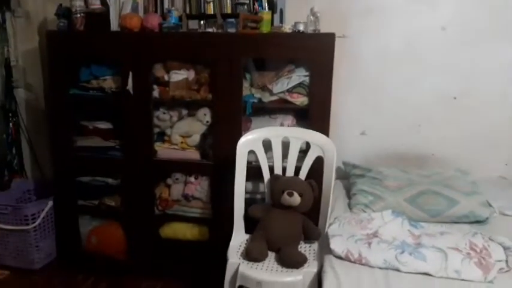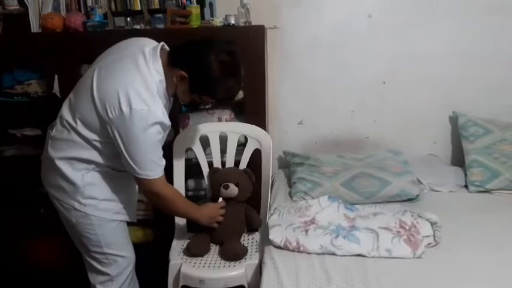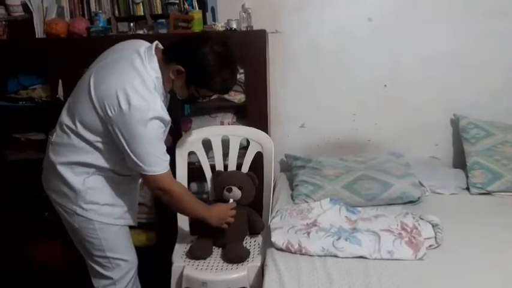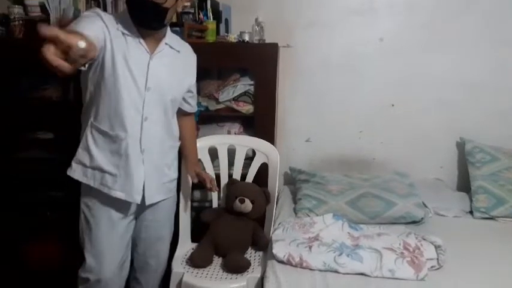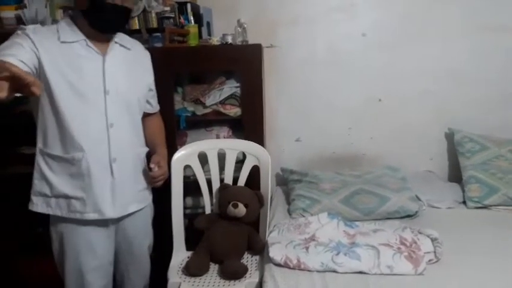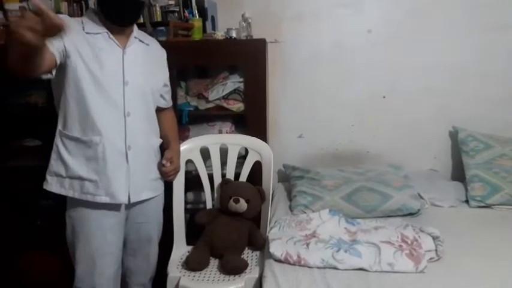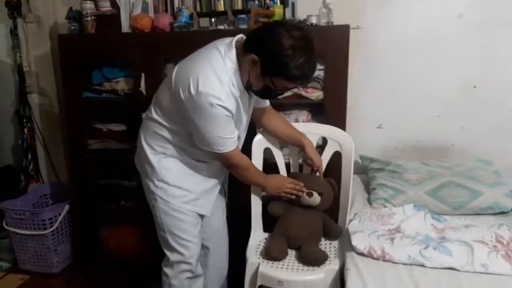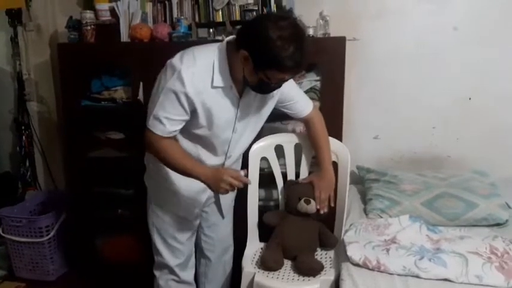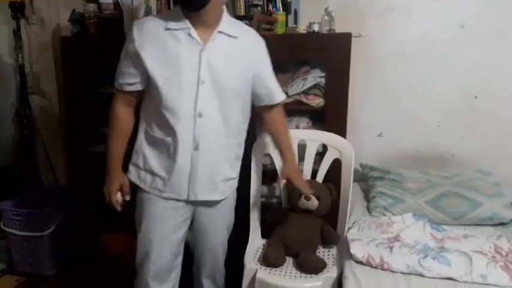Testing cranial nerve number 1, the olfactory nerve. Check first the patency of the nose. Instruct the patient to close the eyes, occlude one nostril at a time, hold a familiar substance, and ask for identification. Repeat with the other nostril. Cranial nerve number 2, the optic nerve. Check the visual acuity with the use of a Snellen chart. Check for visual field by confrontation test. Check for pupillary reflex, direct and consensual.